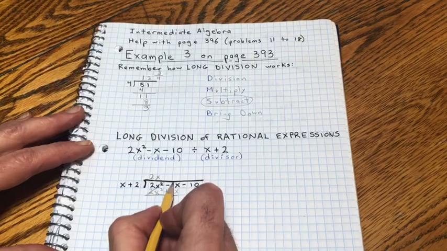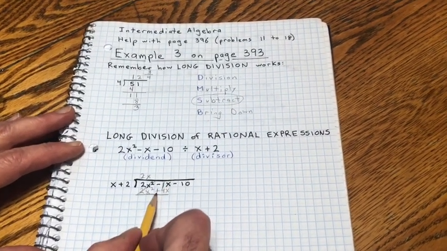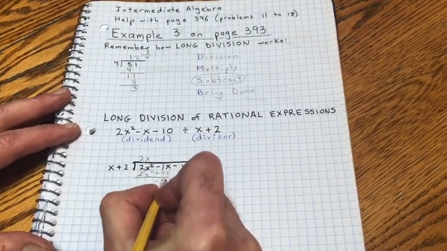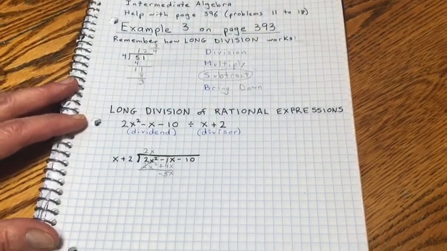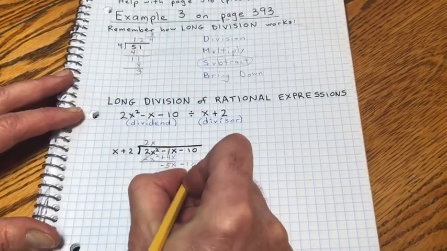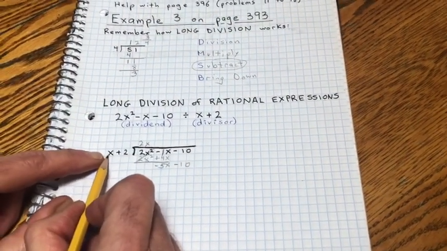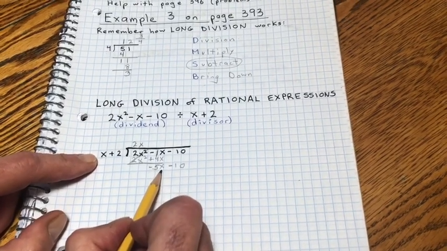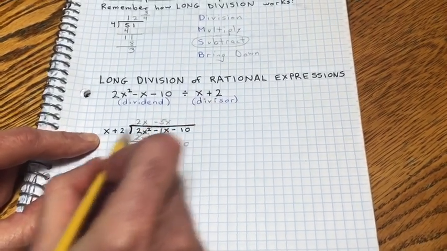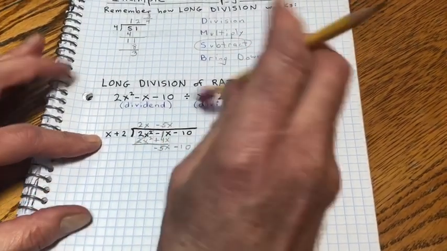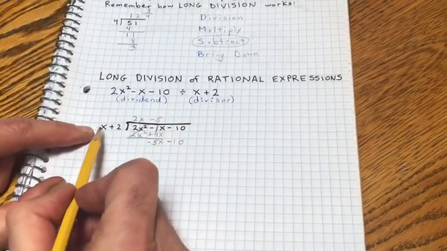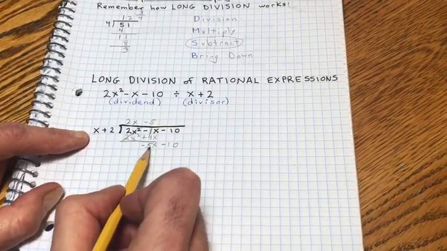Negative 1, you know there's a 1 there. Negative 1 minus 4, that's negative 5. Negative 5x. Are you keeping everything straight and lined up? And then you bring down. So you bring down the minus 10. Here we go again. How many times does x go into negative 5x? In other words, what up here, negative 5, times x gives you negative 5x. Oops. My mistake. Negative 5 times x is negative 5x.